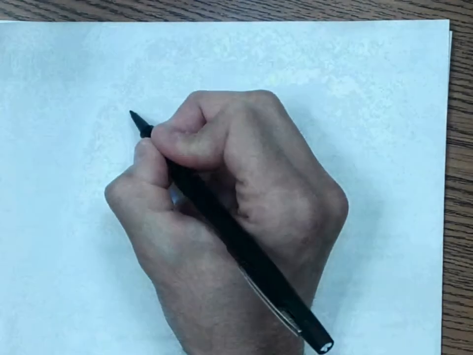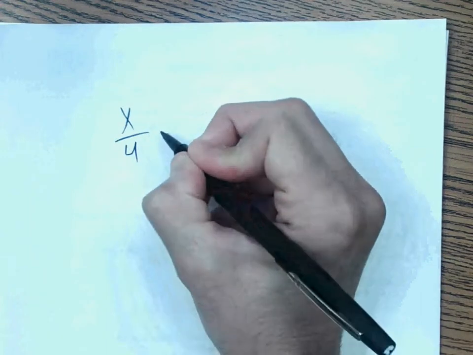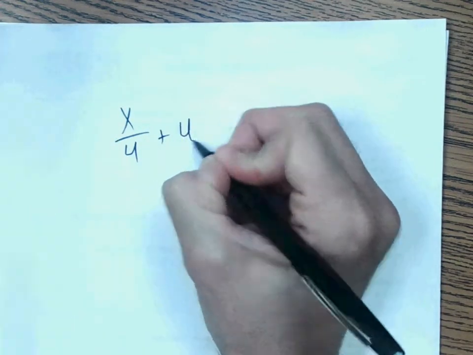Hey guys, it's Mr. Washahi, and this lesson is going to be working on solving two-step equations. However, this is going to be whenever you have a fraction in the mix. So what I mean by that is, let's say we got x over 4 plus 4 equals 11.